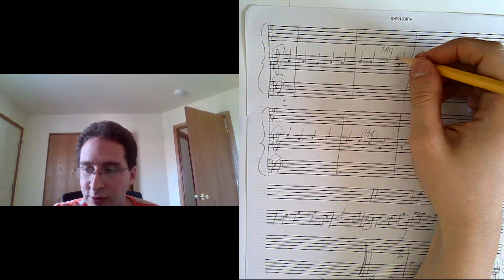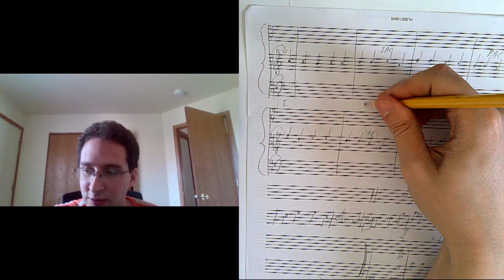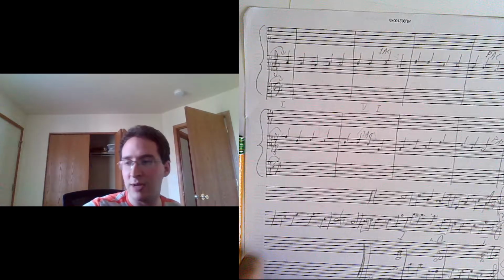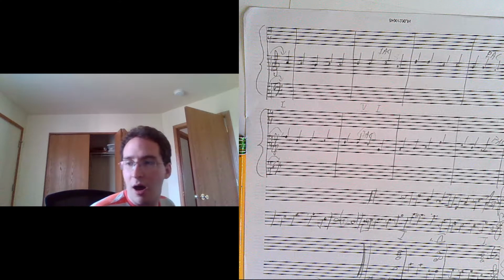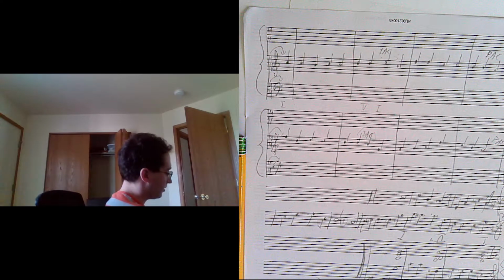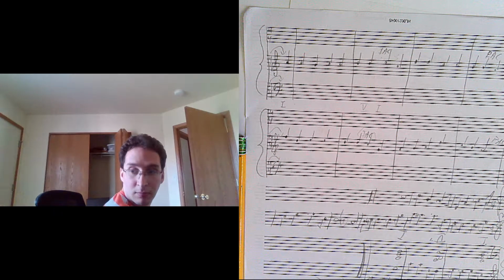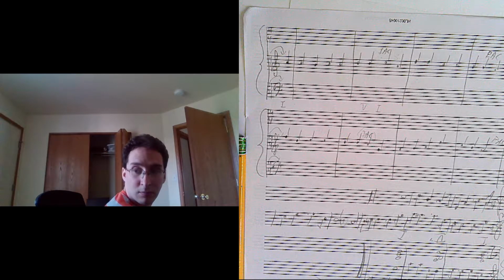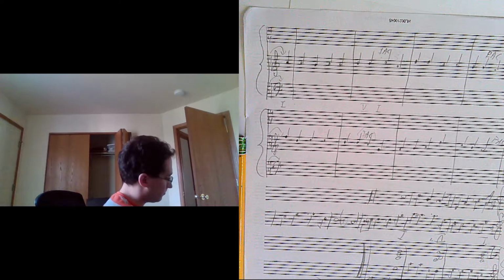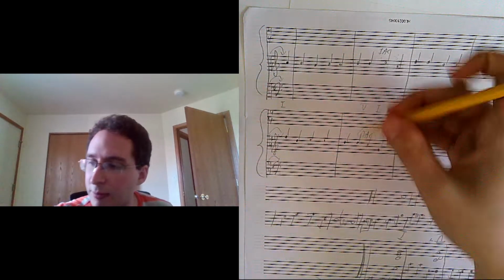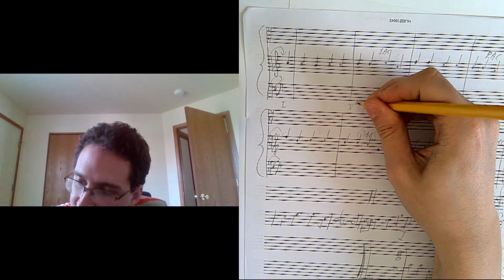And all along we're really trying to end up with some sort of 5 to 1 motion. And maybe it's in inversion. I kind of like that, where it's like a 5, 6.